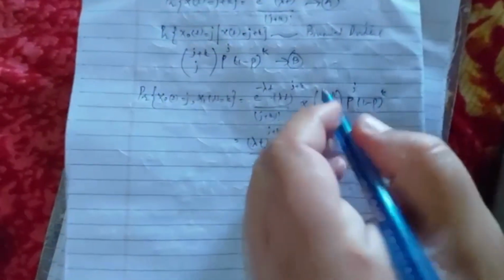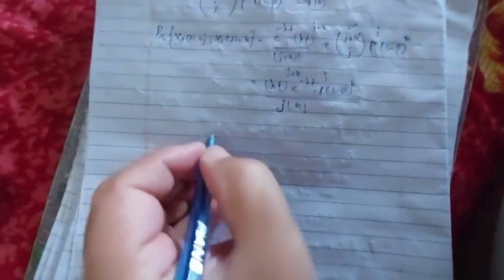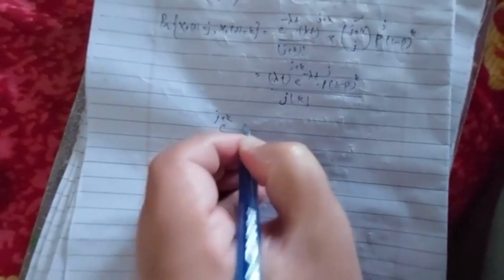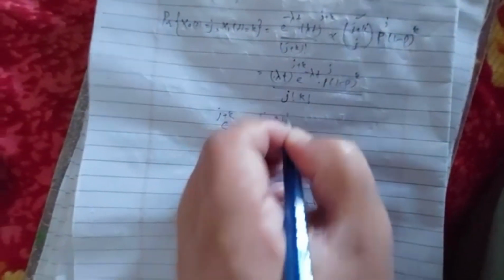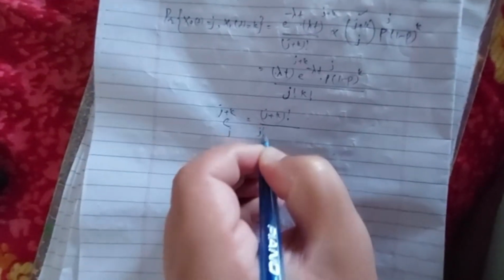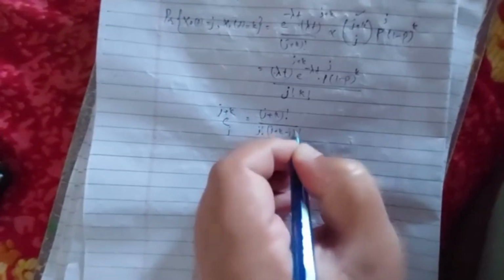And how we get this is, we open this j plus k combination j, which is equal to j plus k whole factorial divided by j factorial into j plus k minus j whole factorial.